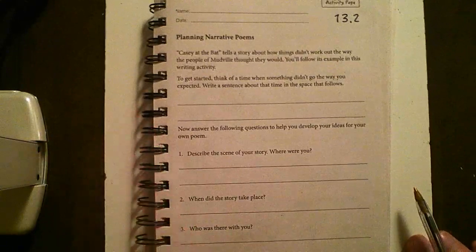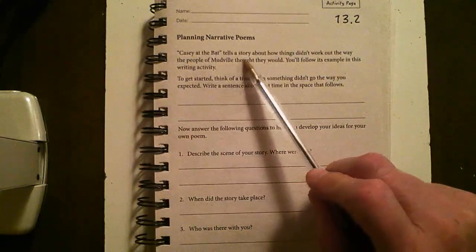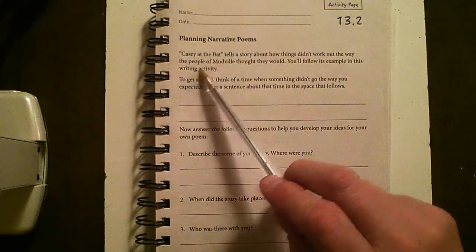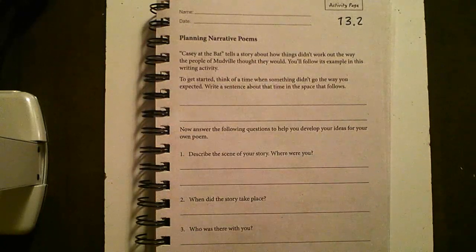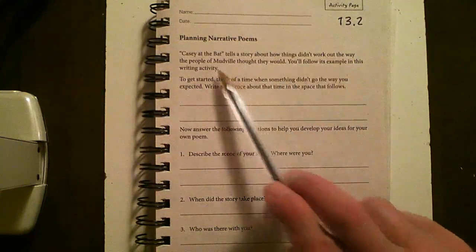This is where you're going to start planning your own narrative poem. Casey at the Bat tells a story about how things didn't work out the way the people of Mudville thought they would. Remember, they were hoping with Casey at bat, their team would win the game because he's such a good player. But he ended up striking out and they didn't win. So it didn't work out the way they wanted or hoped. So you're going to follow this example in this writing activity.